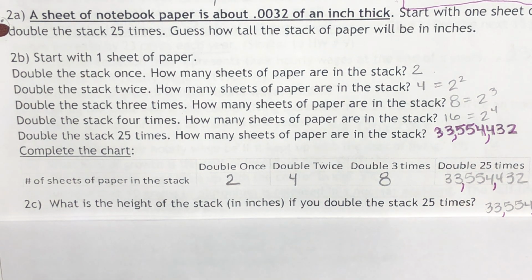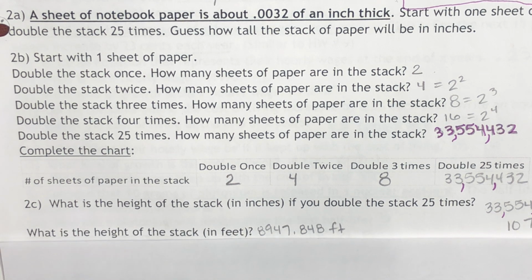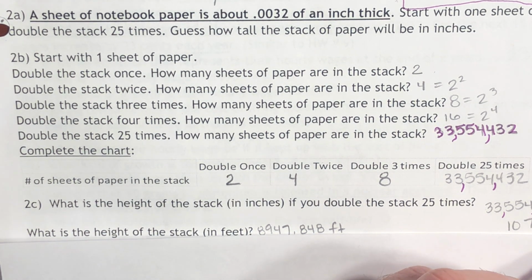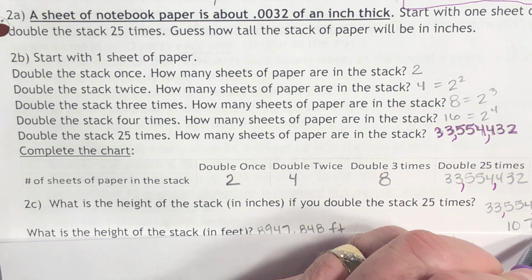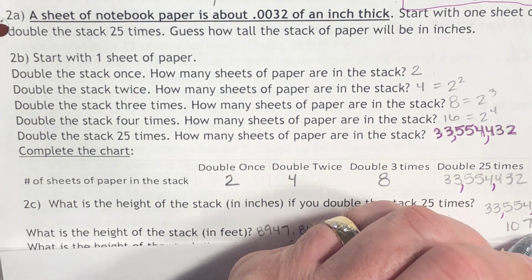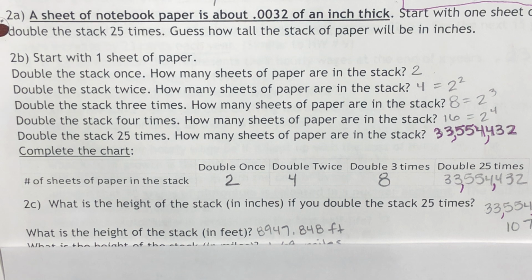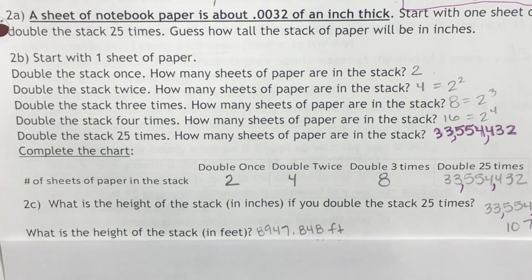So, taking that number and multiplying it by 0.0032 gets us, let's see, put the comma right there, 107,374.1824 inches.